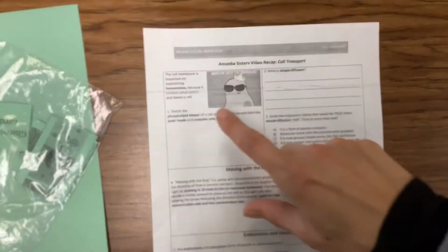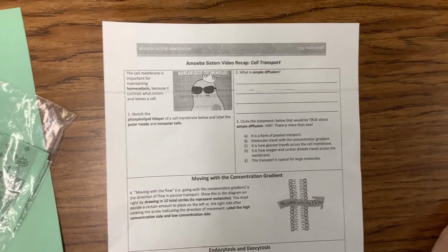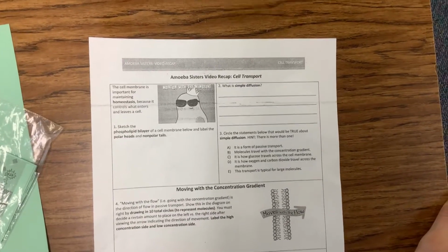Okay, guys, so let's go over your worksheet. Okay, so question number 1, you had to sketch the lipid bilayer and label the polar heads and the non-polar tails. Okay, so this is what I wanted to see.